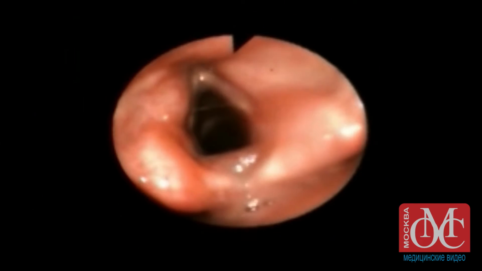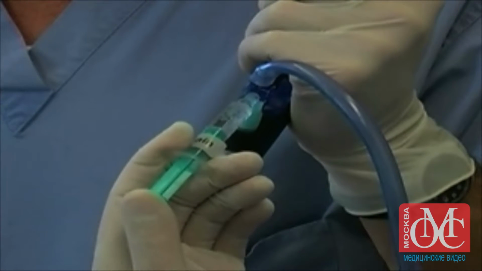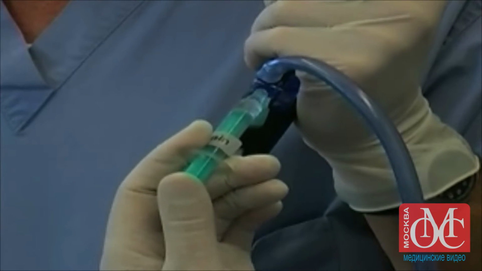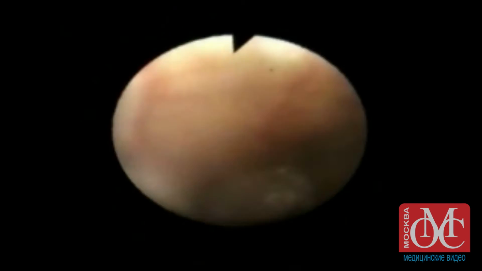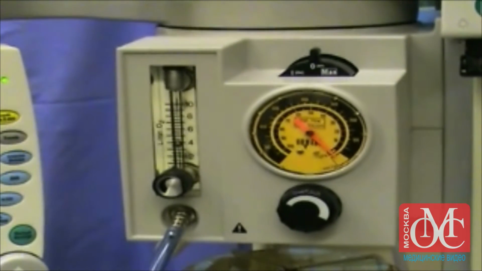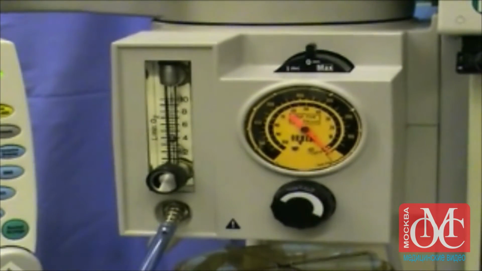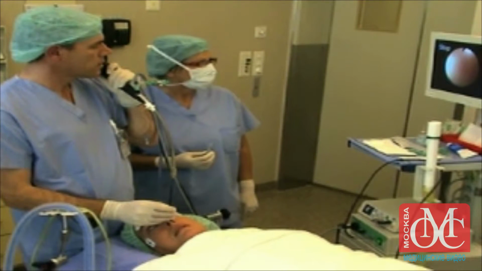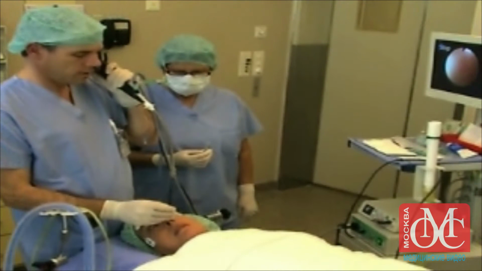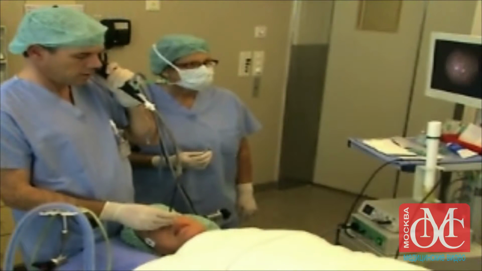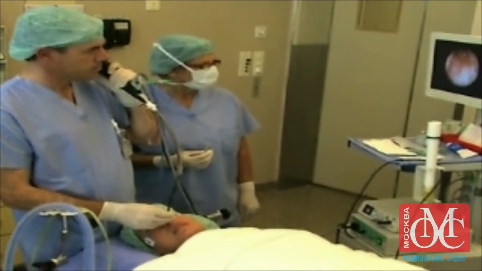At the supraglottic region, introduce 1 to 2 milliliters of local anesthetic through the working channel of the fiberscope while administering oxygen to propel the anesthetic into the area. Advance the fiberscope posterior to the epiglottis and through the vocal cords, taking care to avoid any direct contact with the pharyngeal and laryngeal structures. You can facilitate the advancement through the glottis by making a slight downward movement with the tip of the fiberscope.